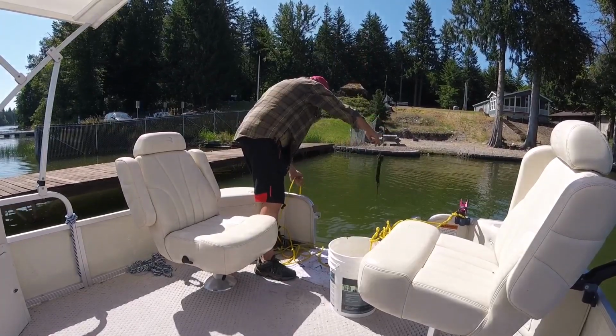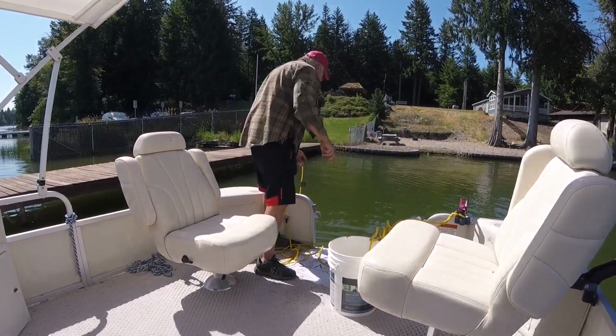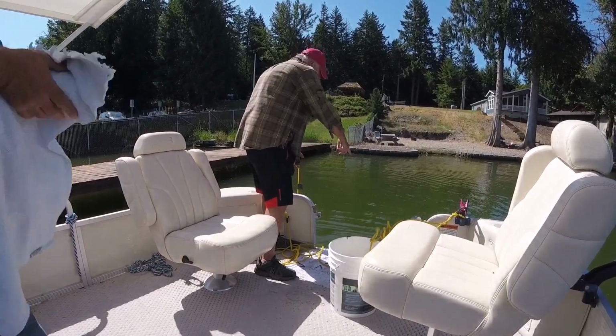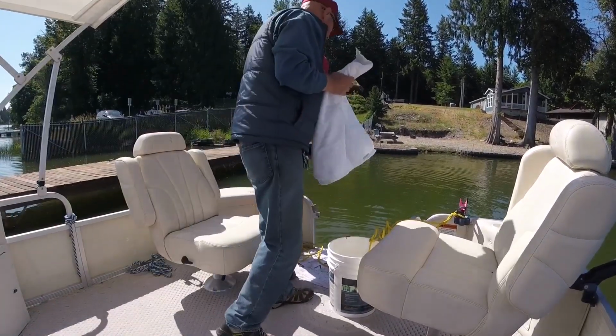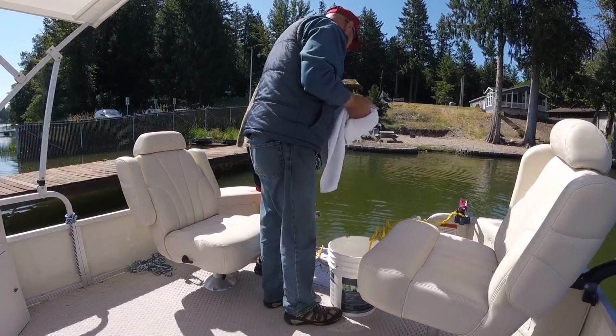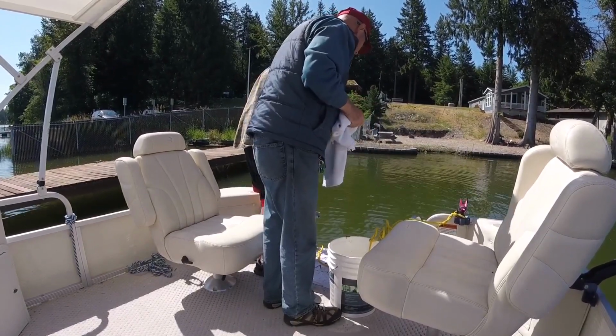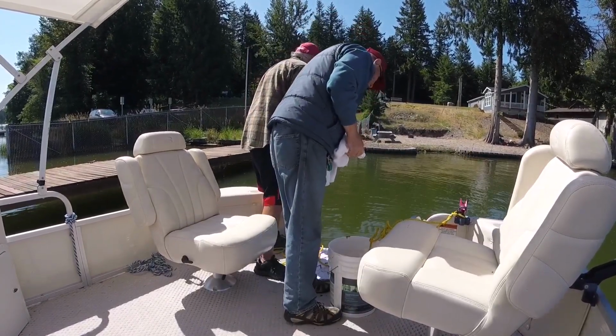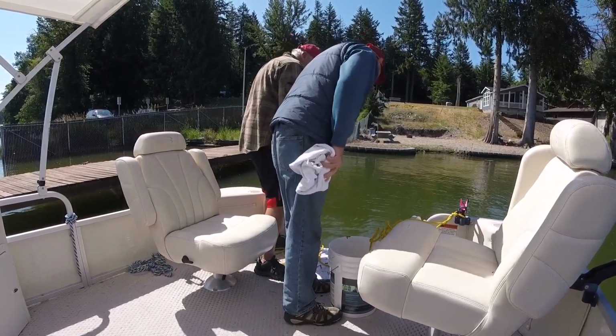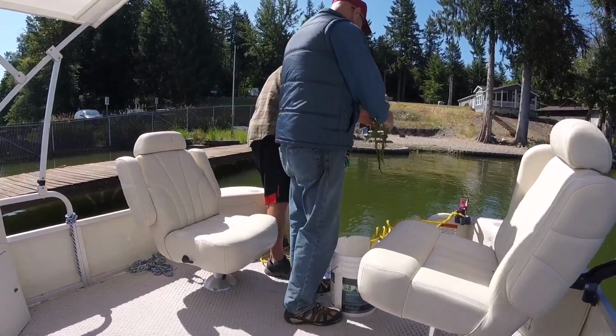Yeah. So that's a level 1, Jim. See it growing here. Yeah, you can see it down in the water. Just narrow leaf? No, it's big leaf pondweed too. Oh yeah.